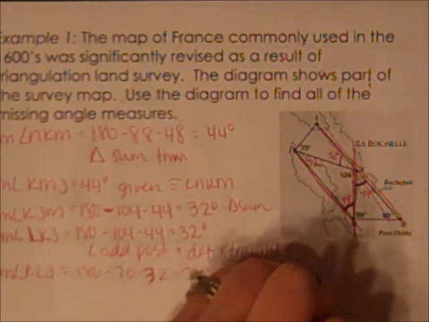So I have 78 degrees left using the triangle sum theorem. Okay, very good.